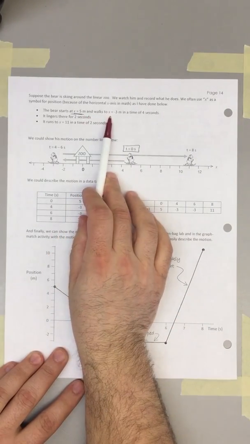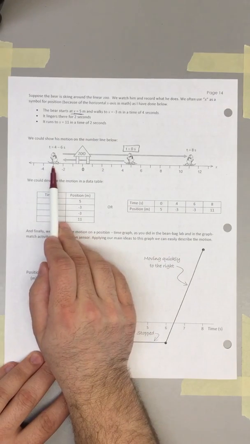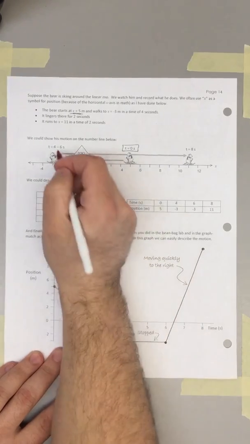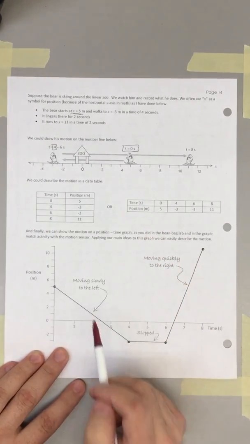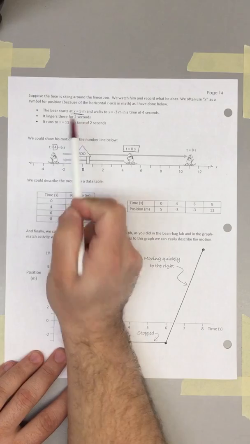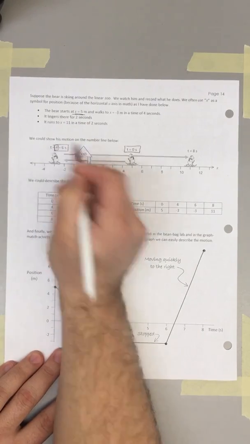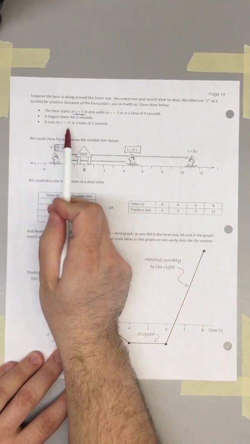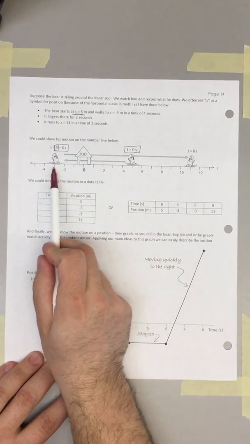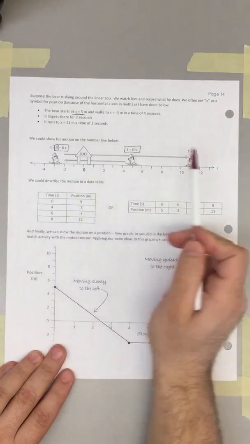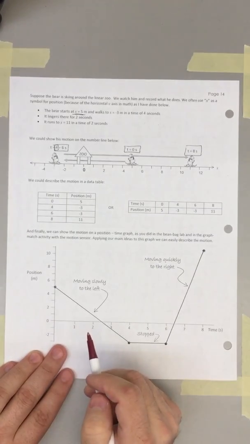He then walks to x equals -3 meters, which is over here, in a time of 4 seconds. Since it took him 4 seconds to get over here, the time he gets to -3 is 4 seconds. He lingers there for 2 seconds, which means he doesn't move for 2 seconds. So from 4 to 6 seconds, he is at -3 meters. And then finally he runs, so he's moving more quickly, to +11 in 2 seconds. So we move all the way to position +11. Since it's 2 seconds after 6 seconds, we have time equals 8 seconds.